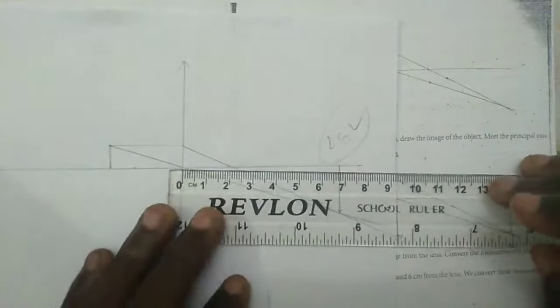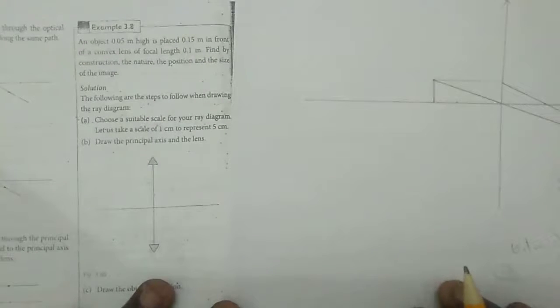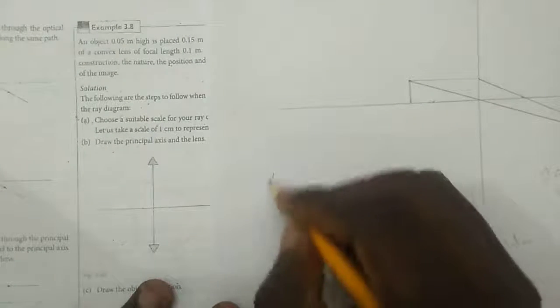Toka hapo image distance imekuwa kubwa. Tunabadilisha kwenda kwenye scale, maana kwa mfano hiyo 2 cm mara 5 inaenda kuwa 10 cm. Hiyo ndio inakuwa image ni 10 cm, ambayo ni 0.1 meter. So 0.1 meter, remember height ya object ilikuwa ni ngapi? 0.05 meter. 0.1 meter maana the object is magnified.